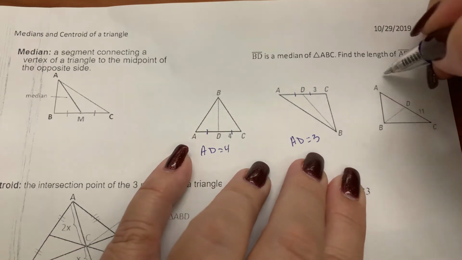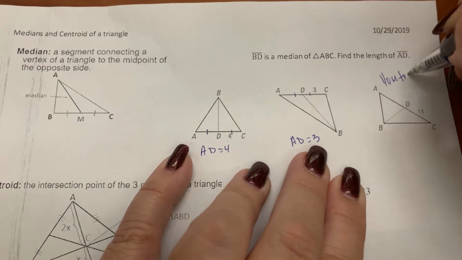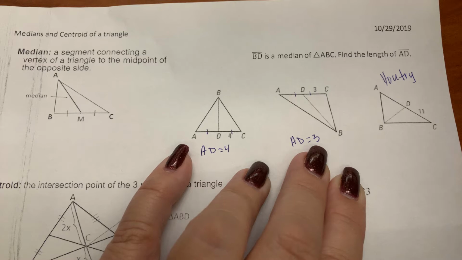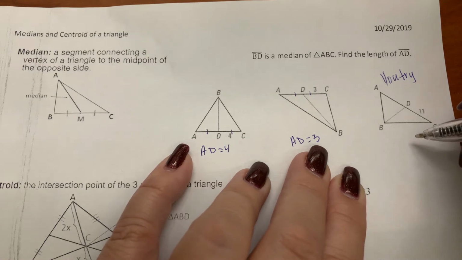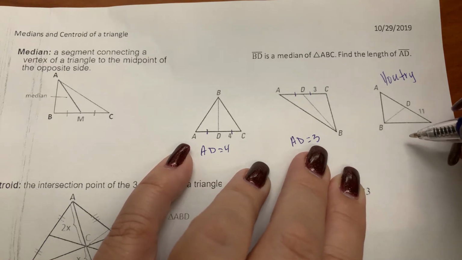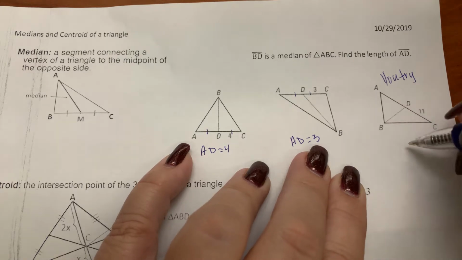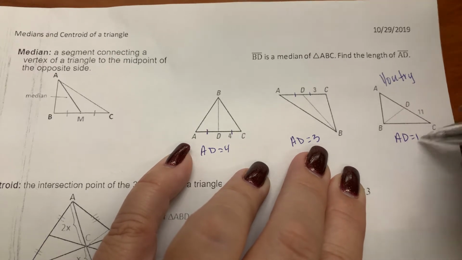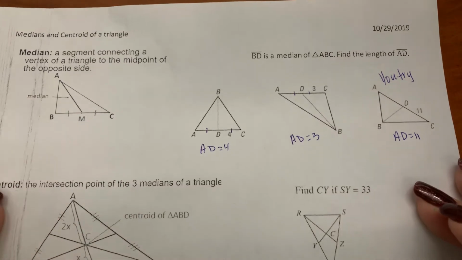You try this one. Pause and come back. I hope you marked your picture and that you got that AD is equal to 11. Okay.